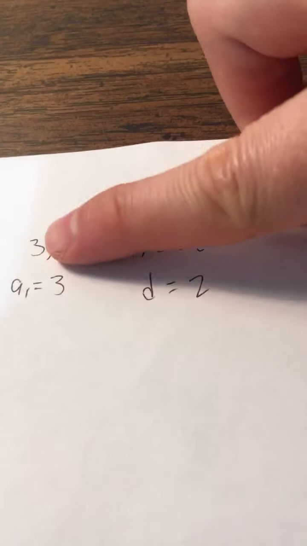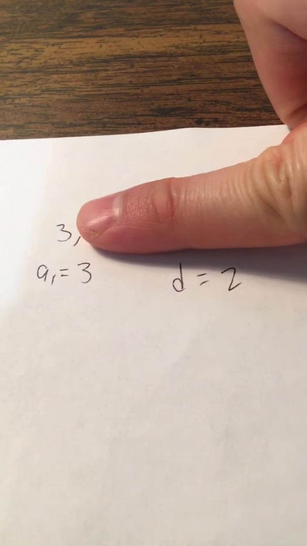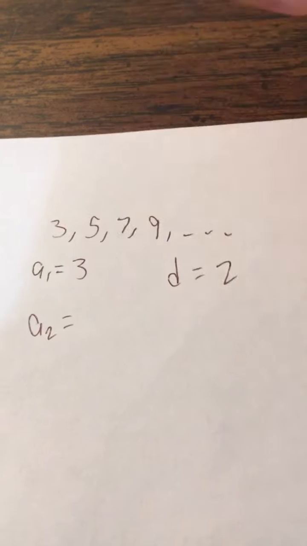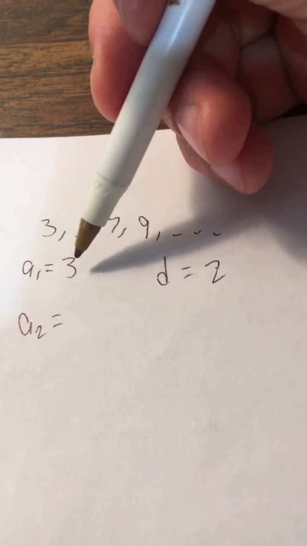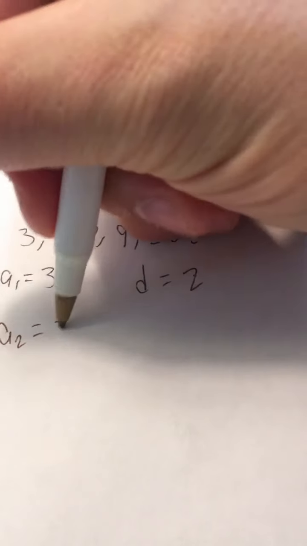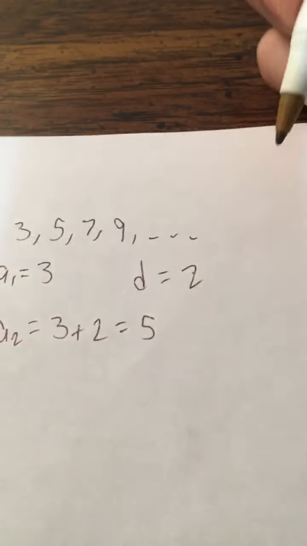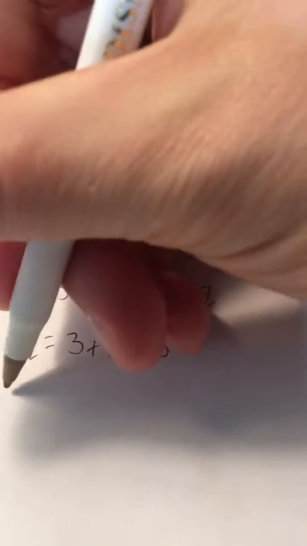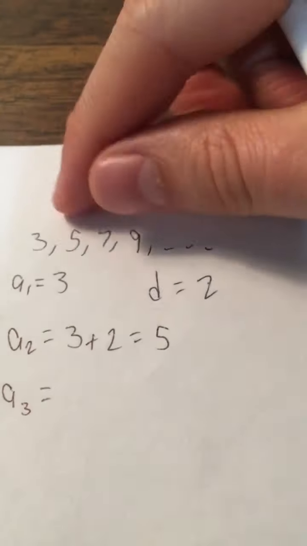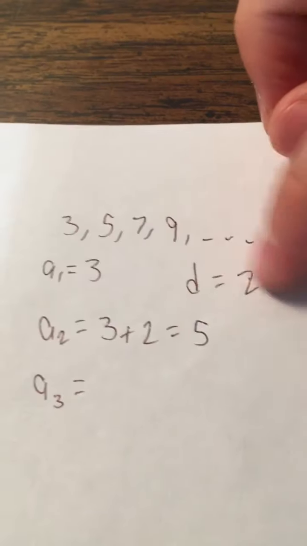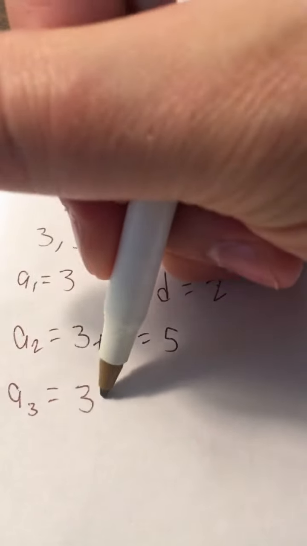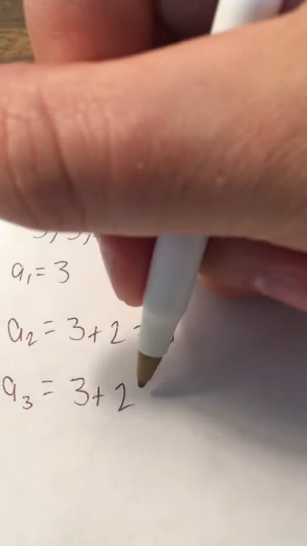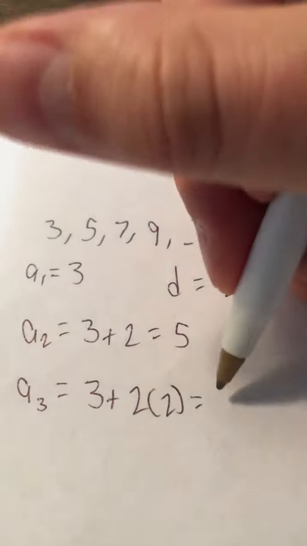Now, let's say I didn't have the whole sequence. I just knew A1 is 3, D is 2, and I needed to know A2, the second term. What would you do with A1 and D? You'd add them. You add 2 each time, so you do 3 plus 2. That would tell you the answer is 5. I know you could tell just looking at it that it was 5, but if you didn't know that. Now, if I needed to know A3, the third term, and all I knew was A1 was 3 and D was 2, I'd start with 3, and I'd have to add 2 how many times? 2 times. So I'd be adding 2 plus another 2, or just 2 times 2. And that would give me 7.